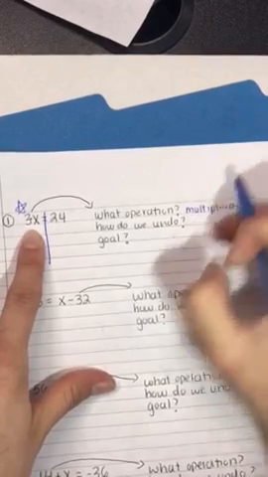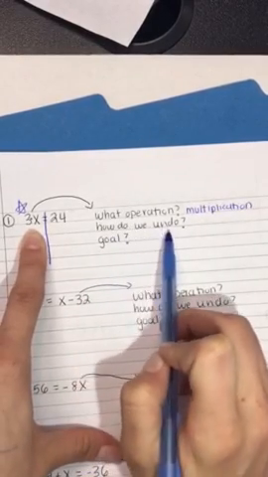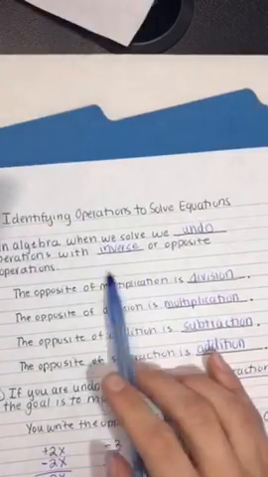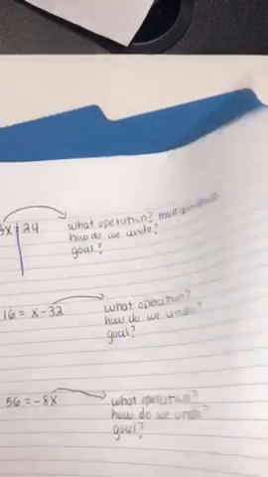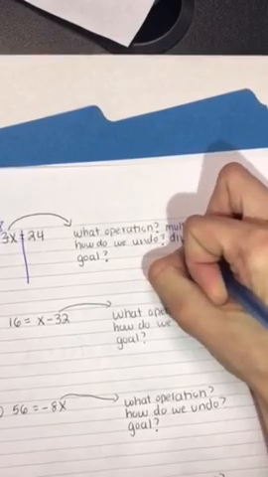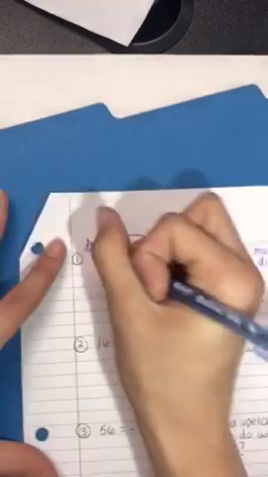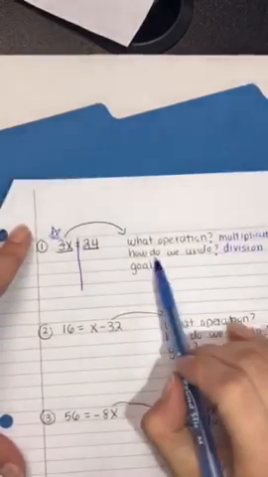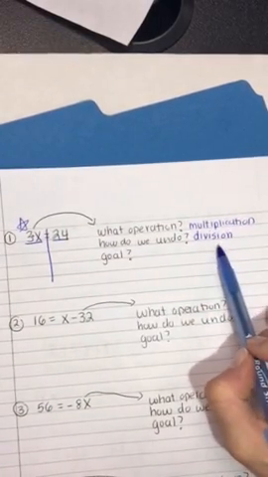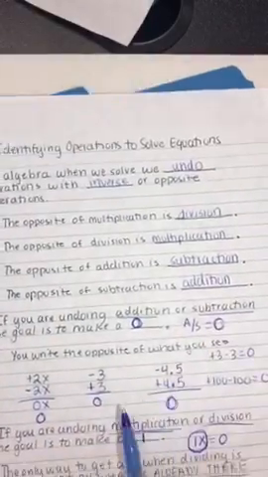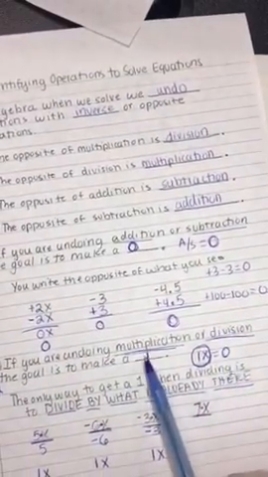Okay? So the question is, how do we undo this? Well, let me look back. The opposite of multiplication is division. Okay. So I know that I have to divide on both sides. But what's my goal with division? Am I trying to get a 0 or a 1? Well, the goal of division is to make a 1.